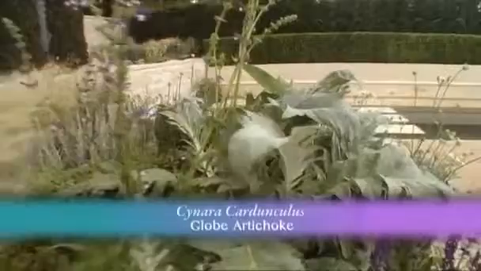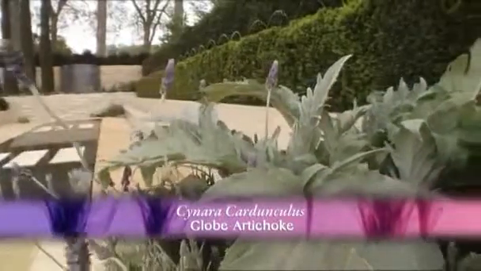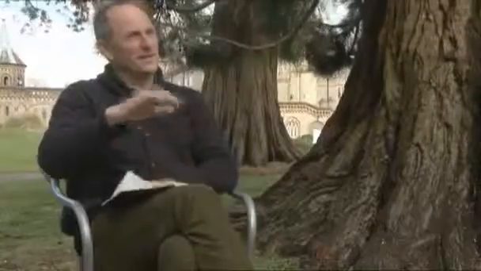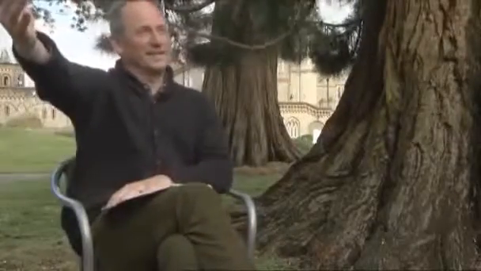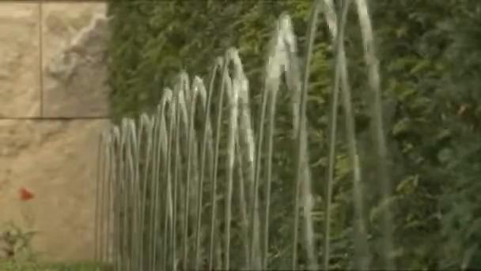At the front of the garden, I've got my artichokes. I know they're not in flower, they're not meant to be. I wanted them to imitate the fountains, so that's why the leaves come up and out like this. And it adds a little bit of architecture to the front of the garden, and it's acknowledging the controlling fountains at the other end.